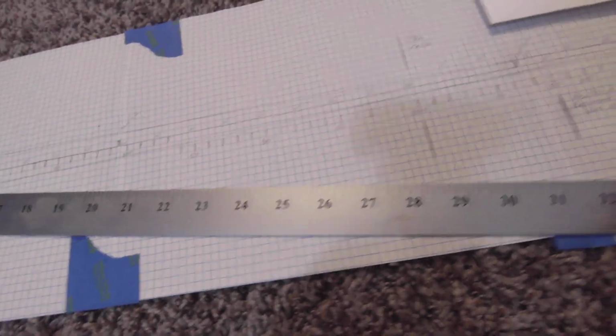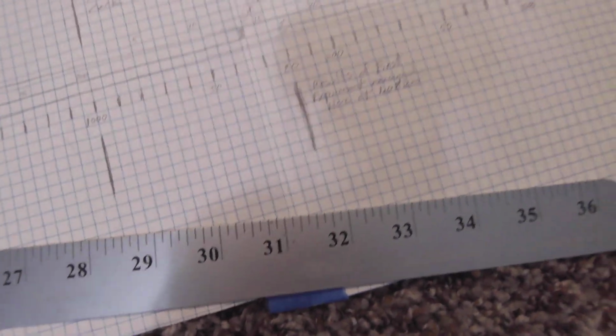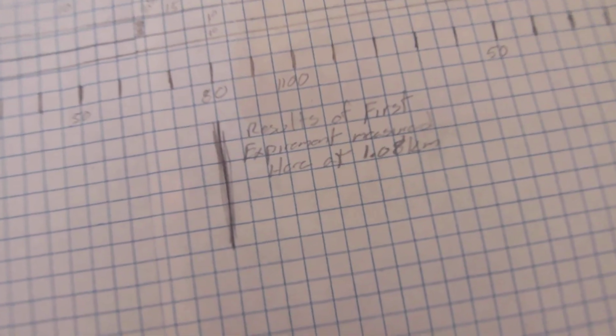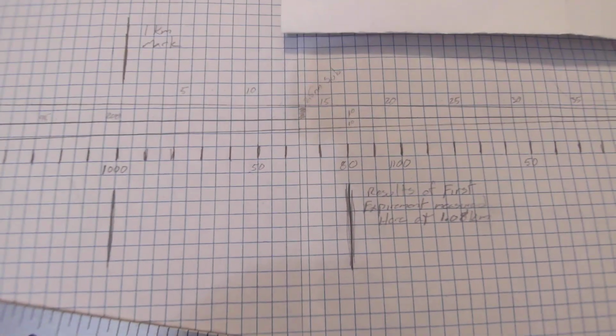That's why I have this first measurement from the first experiment that I did at 1.08 kilometers. That's when it happened. But understand, this experiment was before this one. So it would make sense on a later date that it's further away.